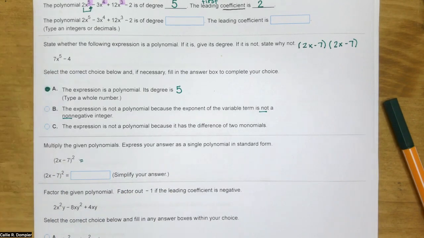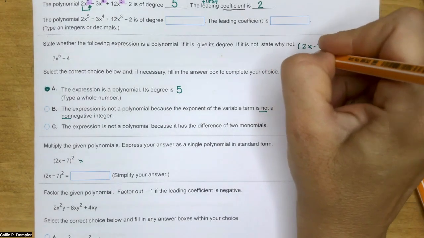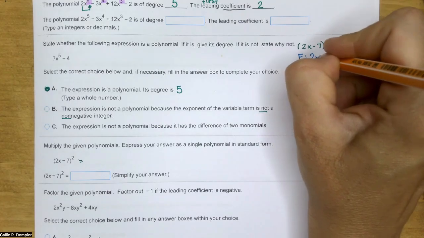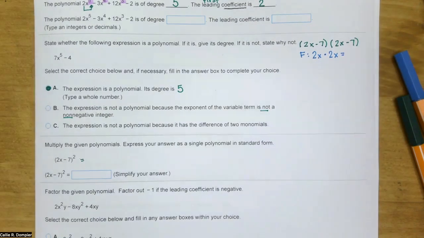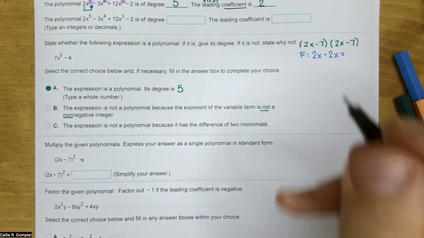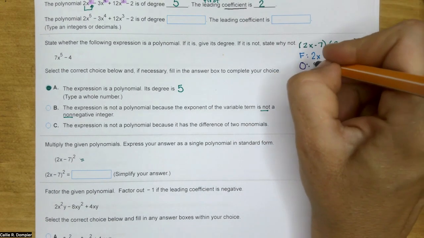So we need to turn it into standard form. Standard form just means now you're going to FOIL it, right? First, outside, inside, last. So first, we have 2x times 2x. Outside, 2x times the negative 7.